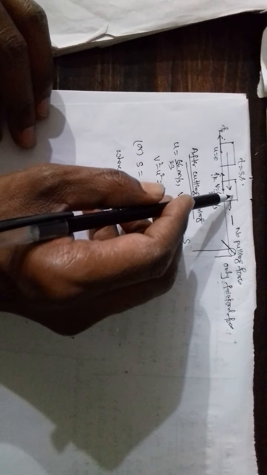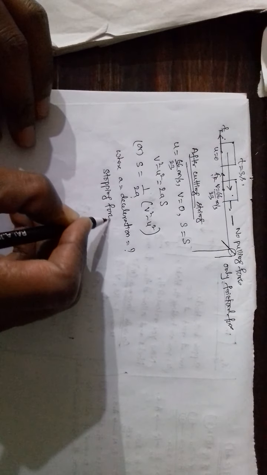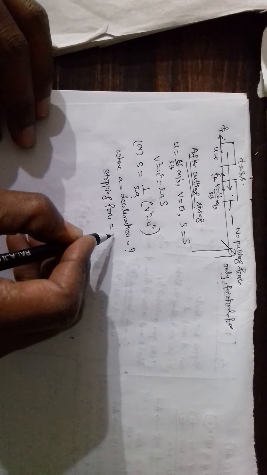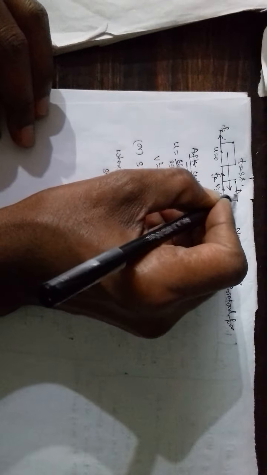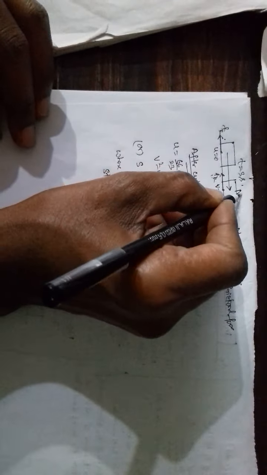Here the force working on the block, the force stopping the block is, let me write, stopping force is kinetic friction. So stopping force, here its mass is capital M. So MA is equal to, by Newton's second law, F is equal to ma, and here kinetic friction is Fk.